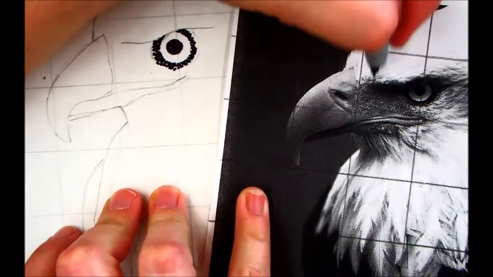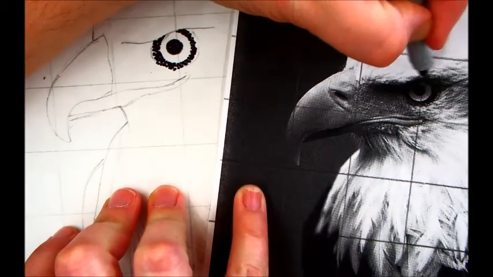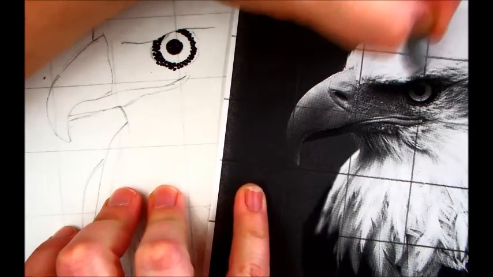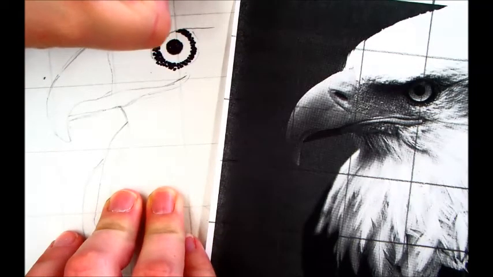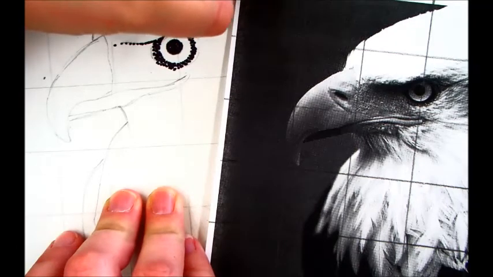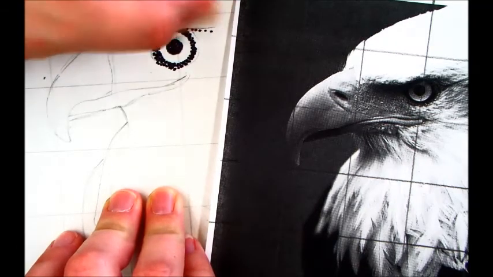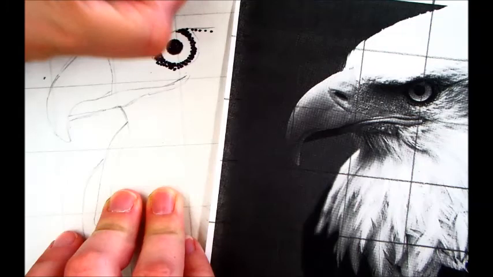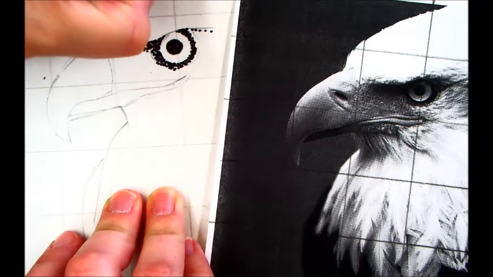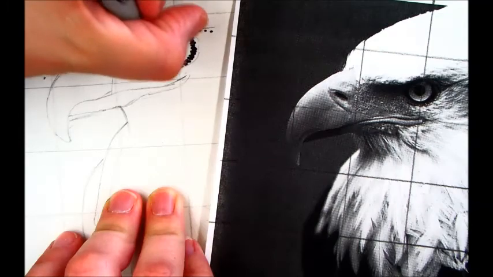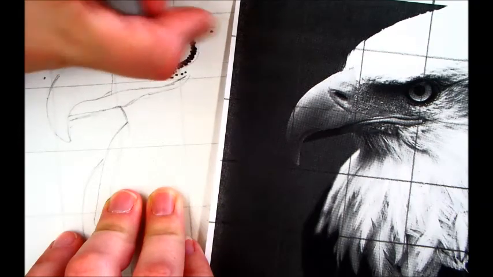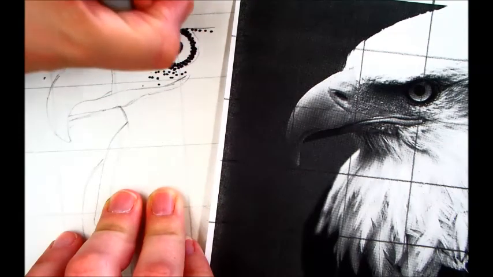Then I'm going to dot right underneath this brow line here, and put more dots right underneath that line. As I move down towards the mouth and towards the beak, I'm going to space those dots out.